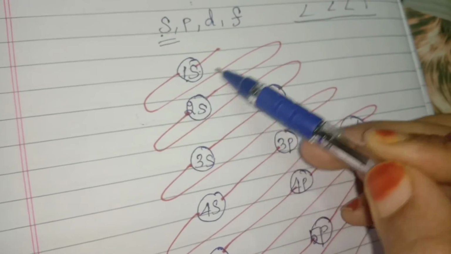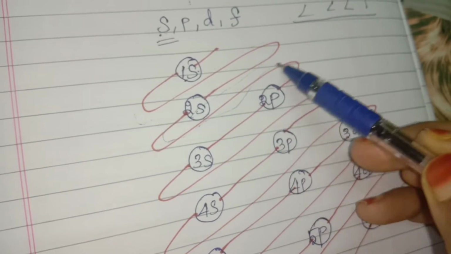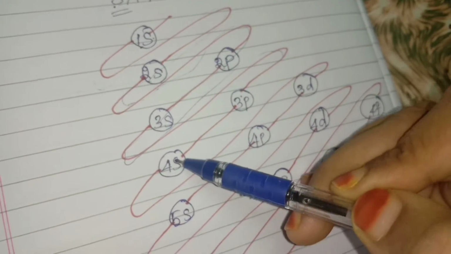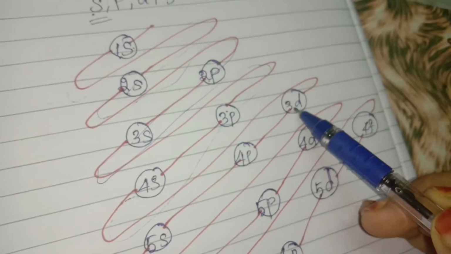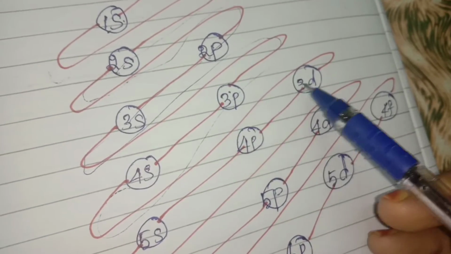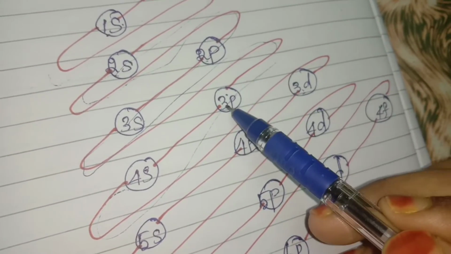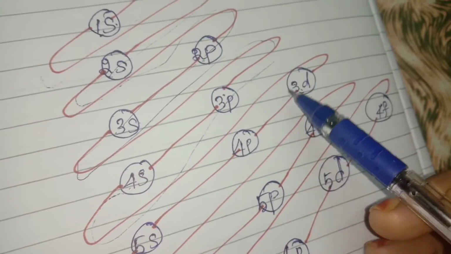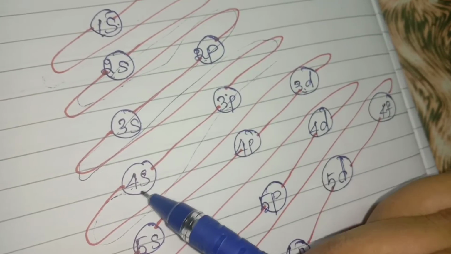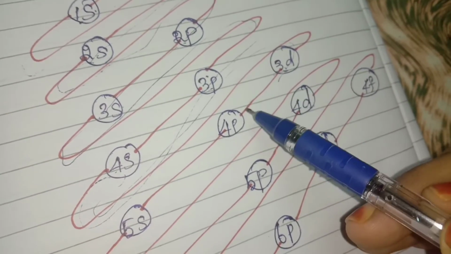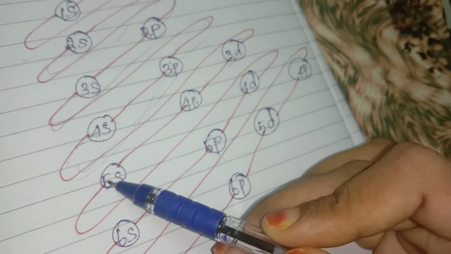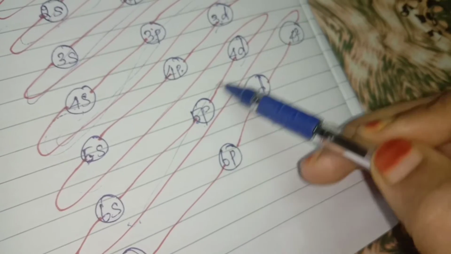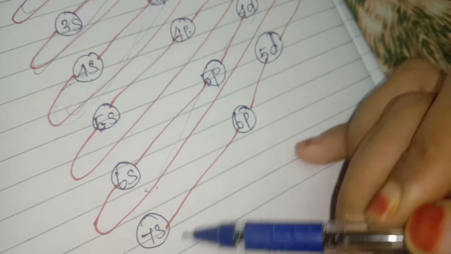1s, then 2s, then 2p, 3s, 3p, 4s, then only 3d. See here, 3d won't come right after 3p because the energy level will differ for 4s and 3d. So 3s, 3p, 4s, then only the 3d orbital will fill. Then 4p, 5s, 4d, 5p, 6s, 4f, 5d, 6p and 7s.